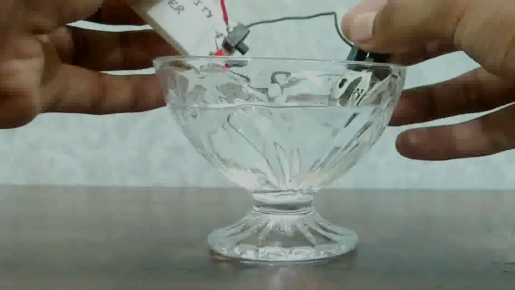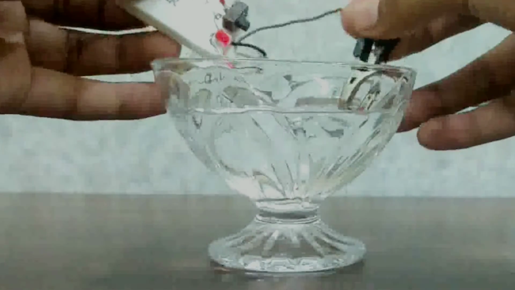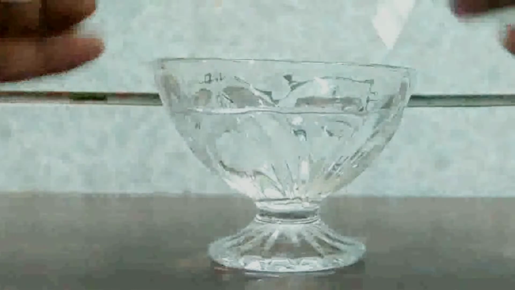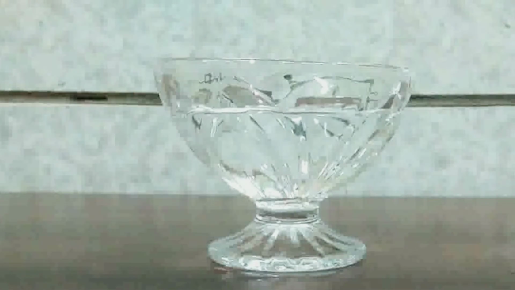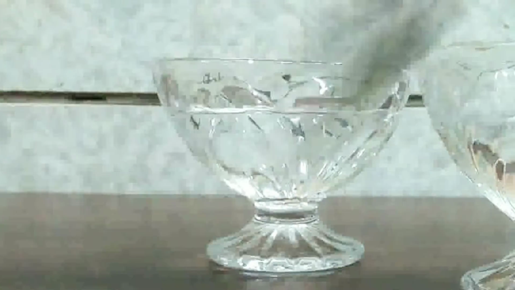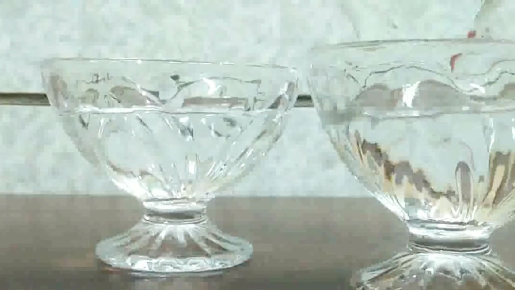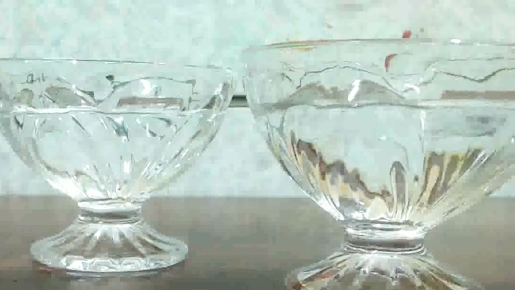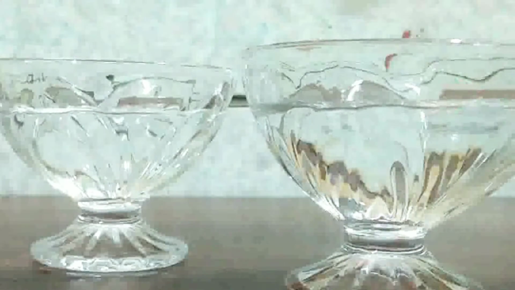Do you want to see the conducting test again? There it is. Okay, so as you can see, how little light glows here. Here, as you can see, how little the light glows. And while this is salt water, and when I add it over here, it glows more than here.